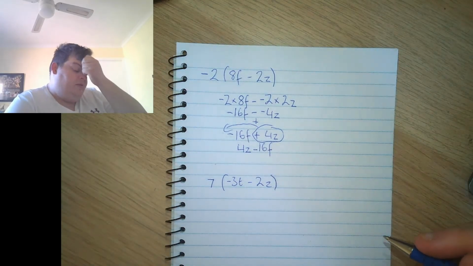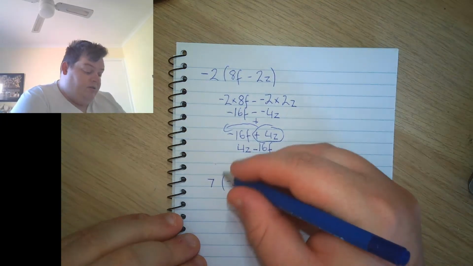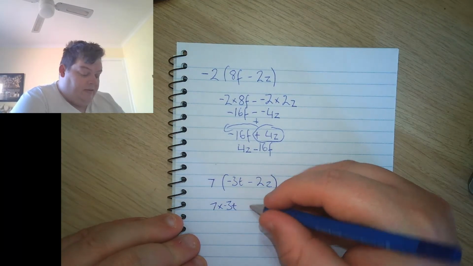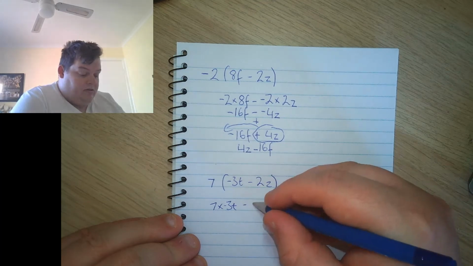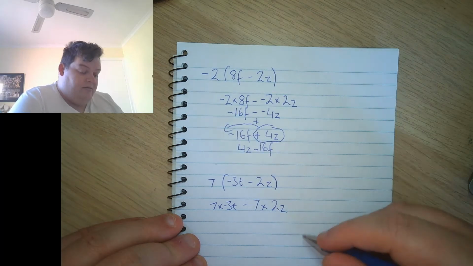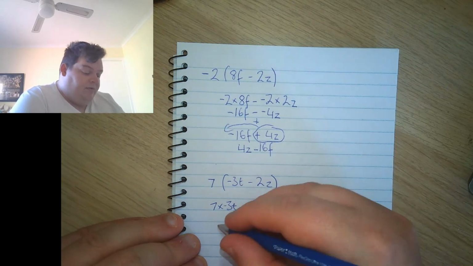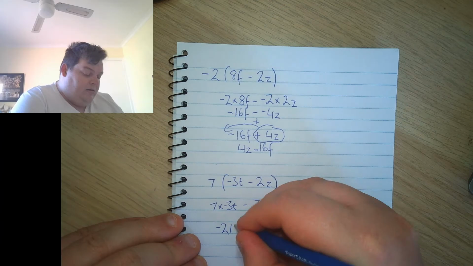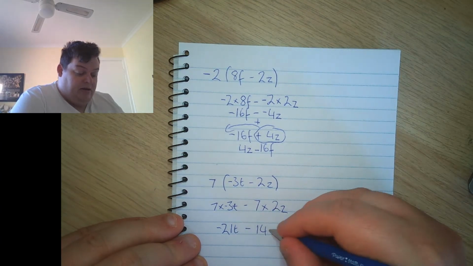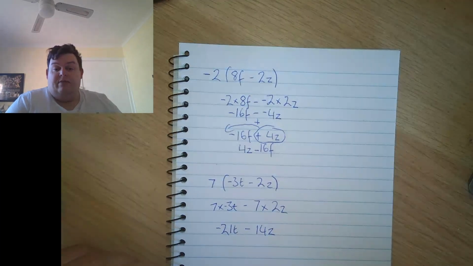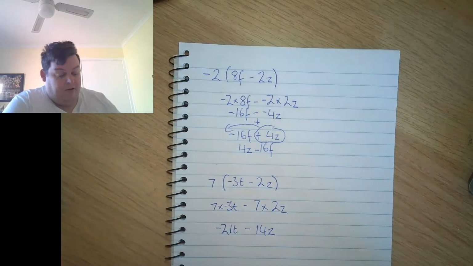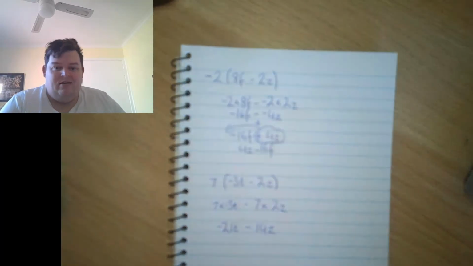Again, I'm going to distribute this: 7 times negative 3t minus 7 times 2z. 7 times negative 3t is negative 21t, minus 7 times 2z is 14z. That's my answer. Normally, like I said before, we might swap this around, but because they're both negatives, it doesn't really do anything.